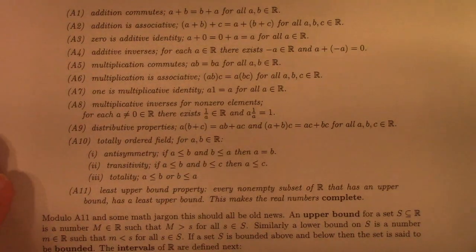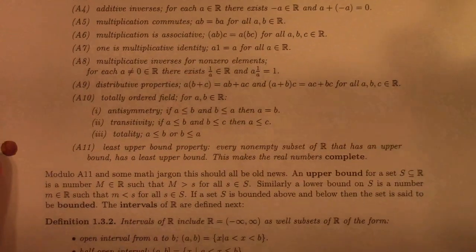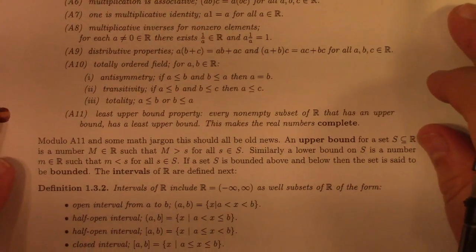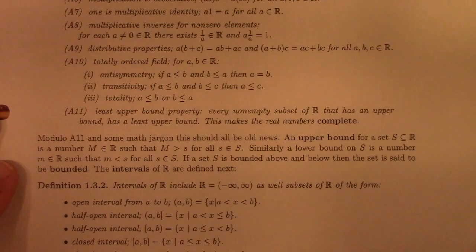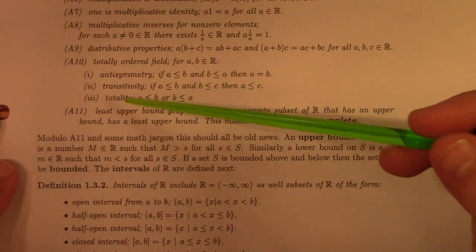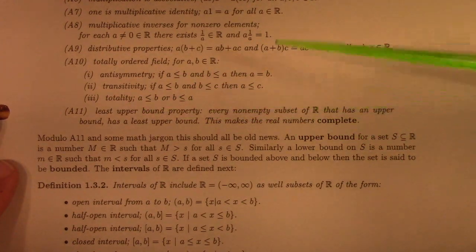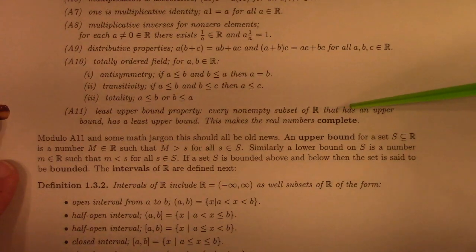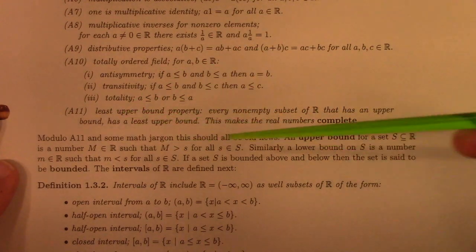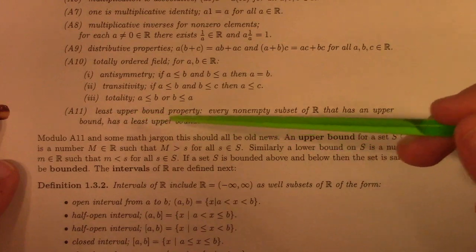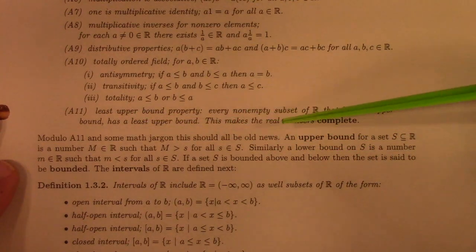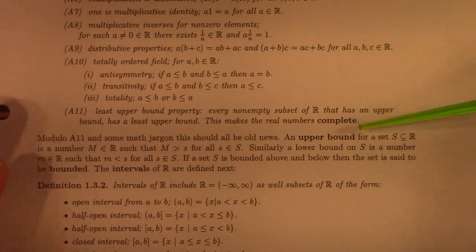And then axiom 11 is actually rather technical, truth be told. Least upper bound property: every non-empty subset of the real numbers that has an upper bound has a least upper bound. This makes the real numbers what are called complete.